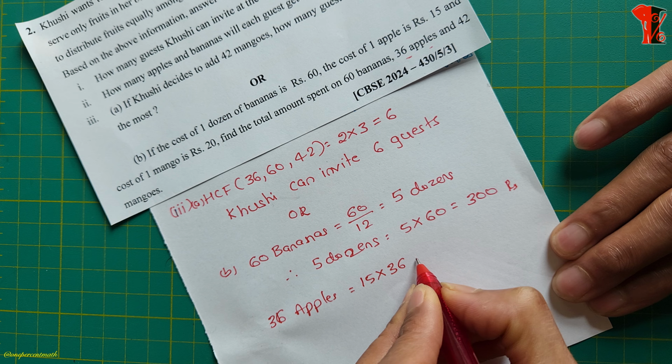How many guests Kushi can invite at the most? How many apples and bananas will each guest get? If Kushi decides to add 42 mangoes, how many guests Kushi can invite at the most? If the cost of 1 dozen bananas is rupees 60, the cost of 1 apple is rupees 15, the cost of 1 mango is rupees 20, find the total amount spent on 60 bananas and 36 apples and 42 mangoes.